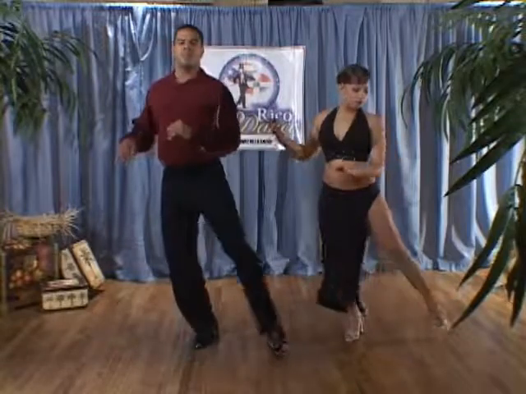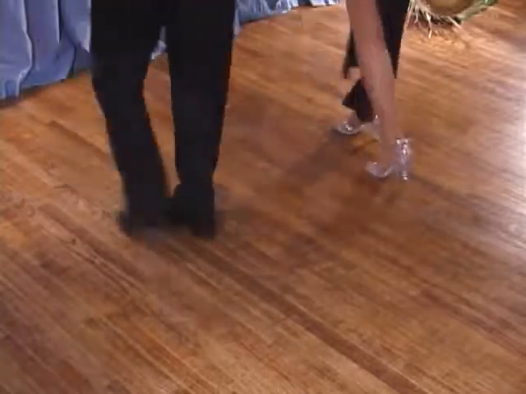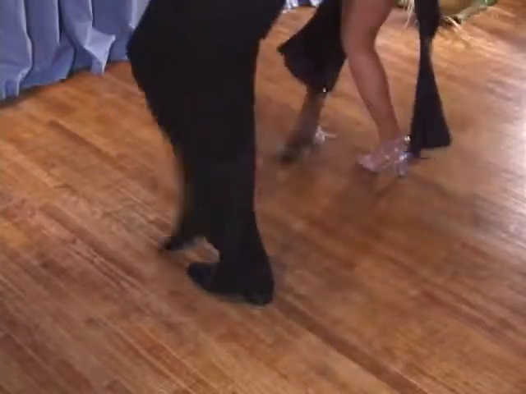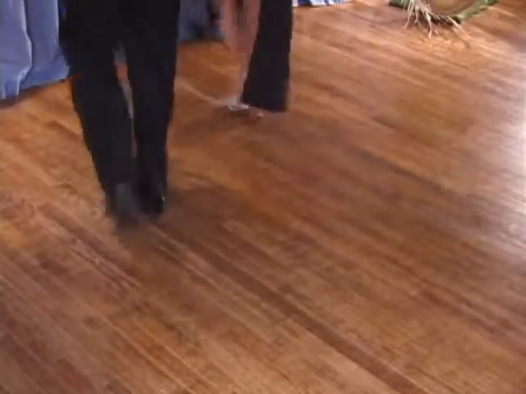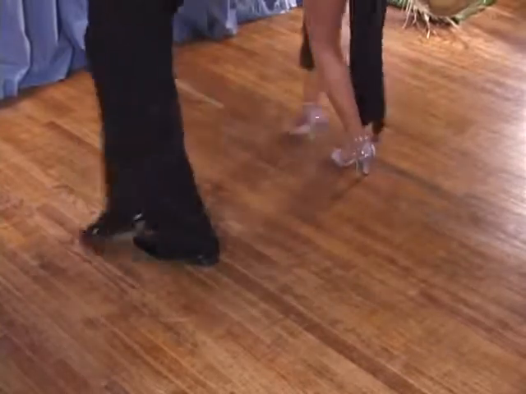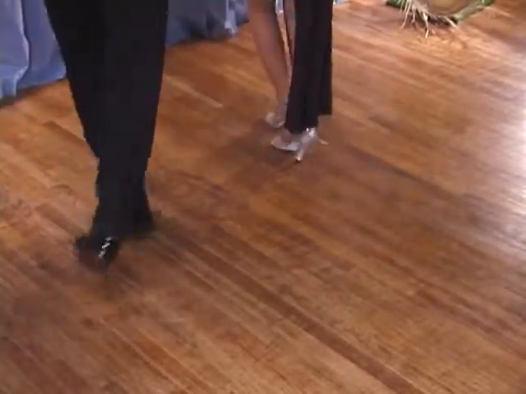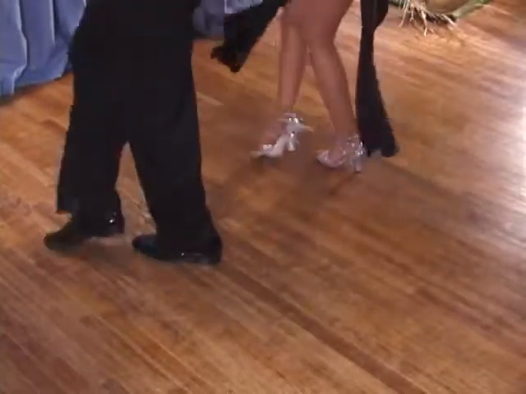And 5, 6, 7. 1, 2, 3. Basic. And 1, 2, 3. 5, 6, 7. 1, 2, 3, 5, 6. Basic. This angle, of course, is for those at home, so they could do it from the comfort of their own home at the angle where they can understand it a lot better.